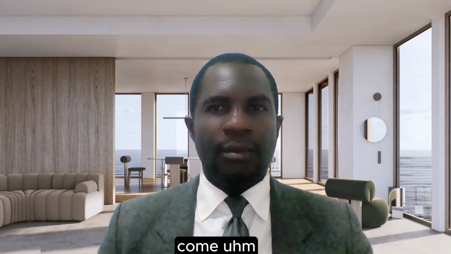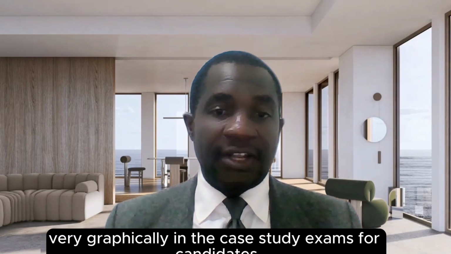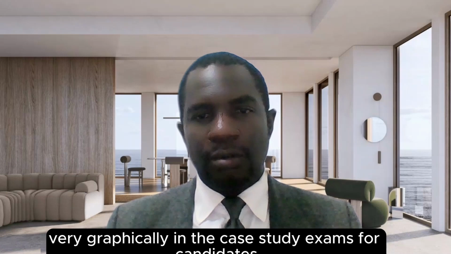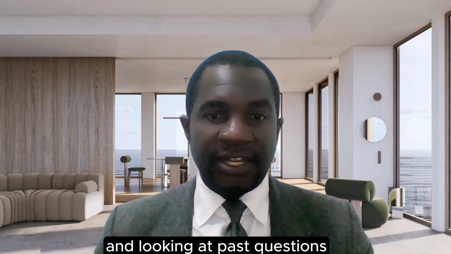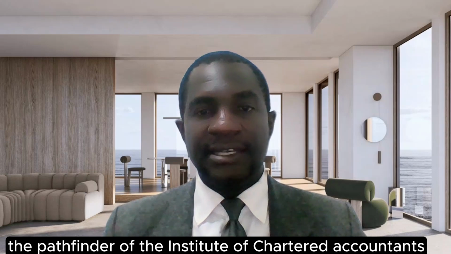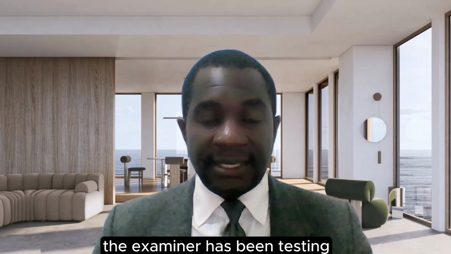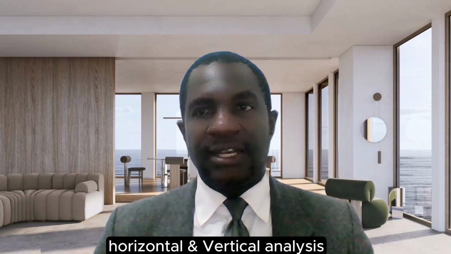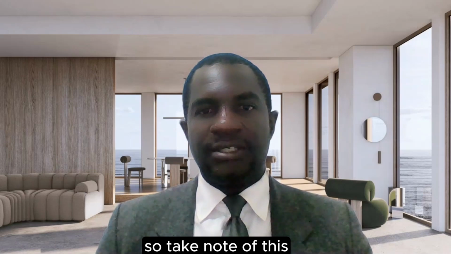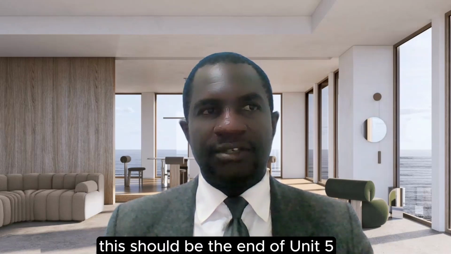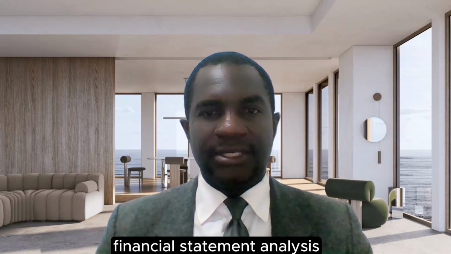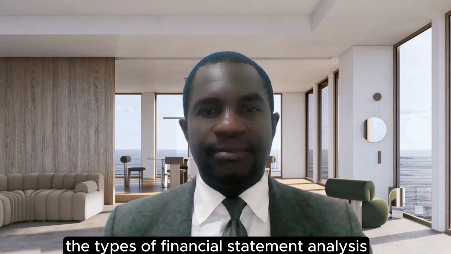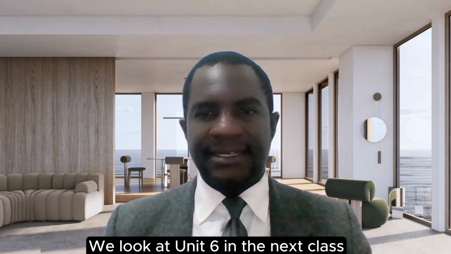These kinds of financial statement analysis come very graphically in the case study exams for candidates. Looking at past questions, the Pathfinder of the Institute of Chartered Accountants, the examiner has been testing horizontal and vertical analysis. So take note of this, and this will be the end of Unit 5, financial statement analysis, the types of financial statement analysis. We'll look at Unit 6 in the next class.